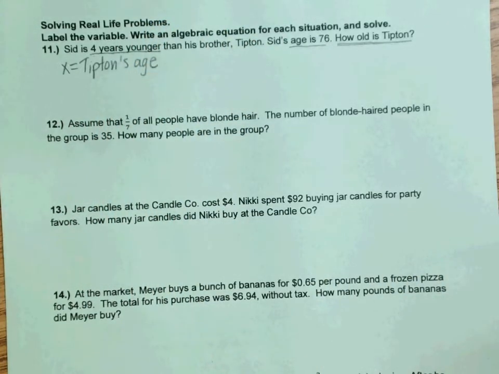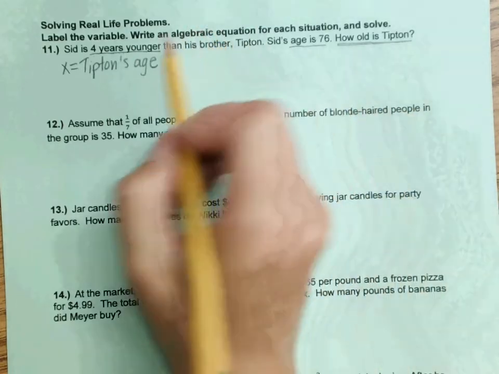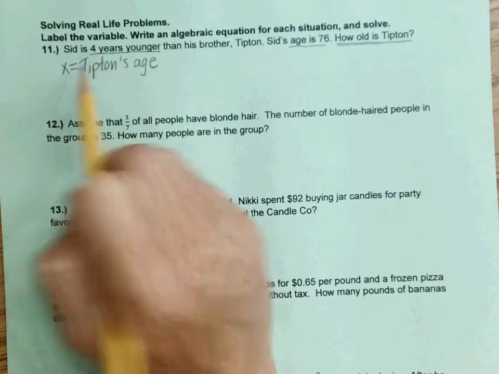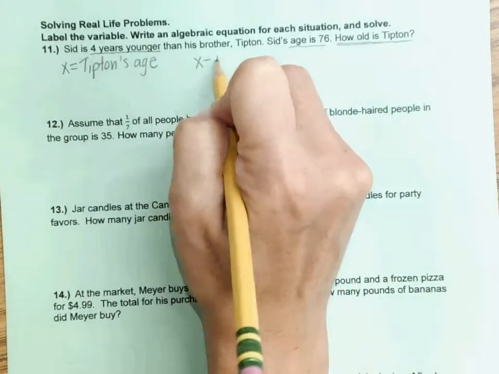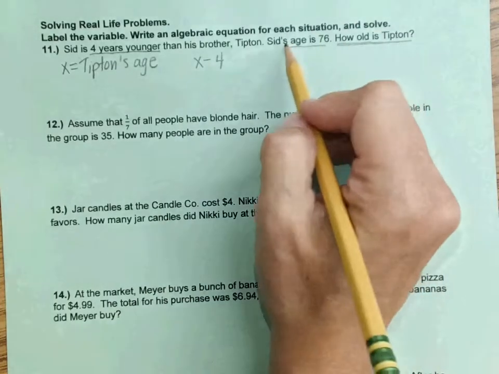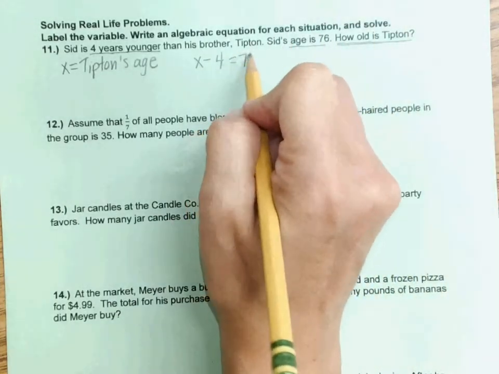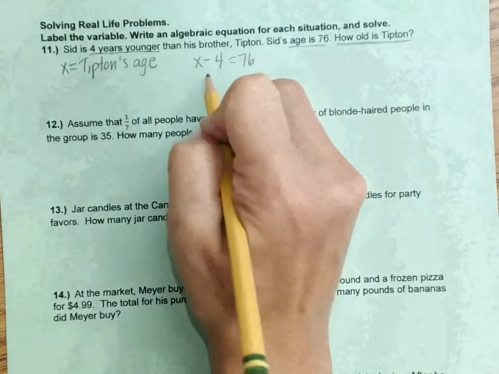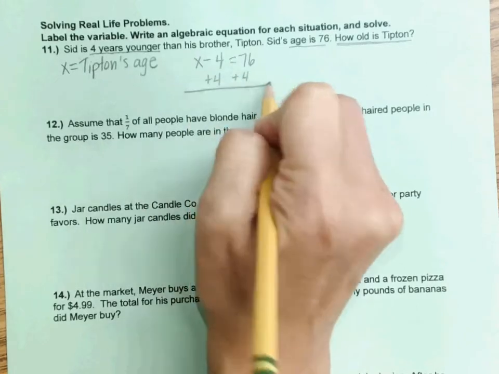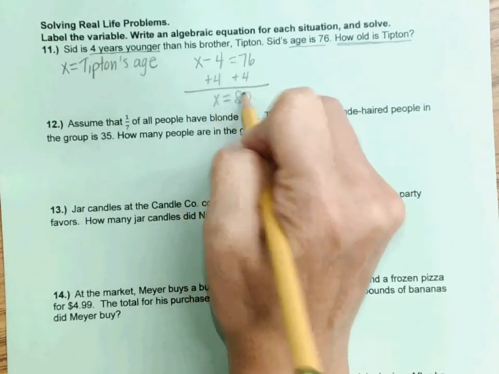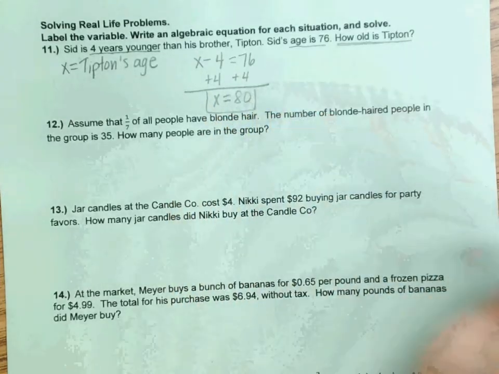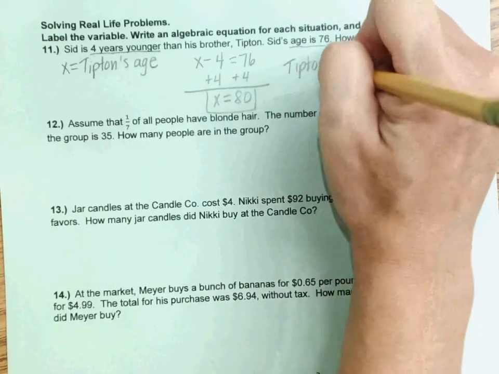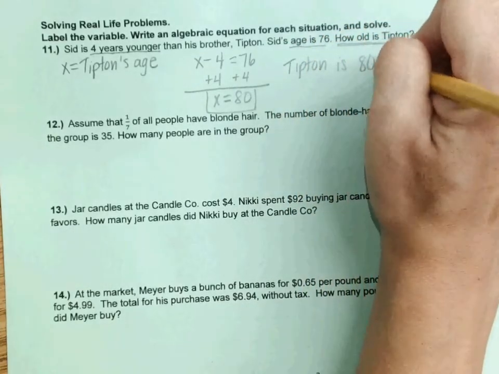The next thing I'm going to do is create that equation. The x is the unknown, but we know that Sid is 4 years younger than Tipton. So I will show x minus 4. That's my 4 years younger. We know Sid is 76, so we'll have it equal to 76. Again, that's my equation. Now we solve. We do inverse operations. We have x is equal to 80. My final answer, the last thing we're going to do is we're writing that sentence. Tipton is 80 years old.